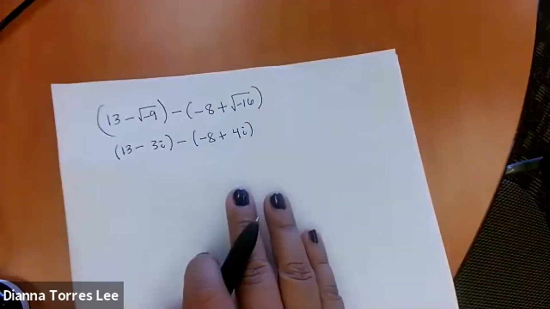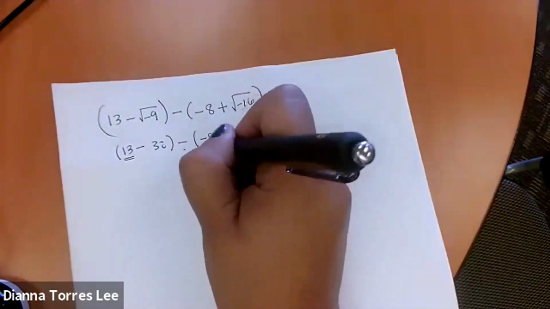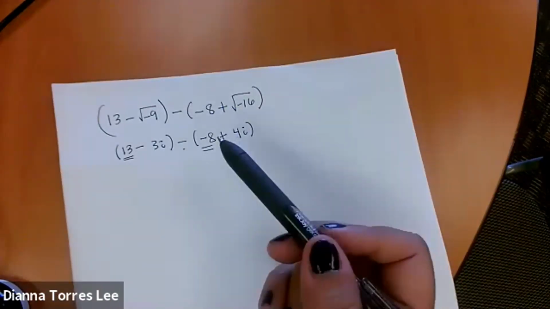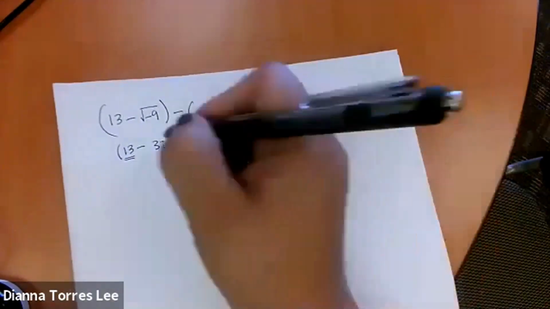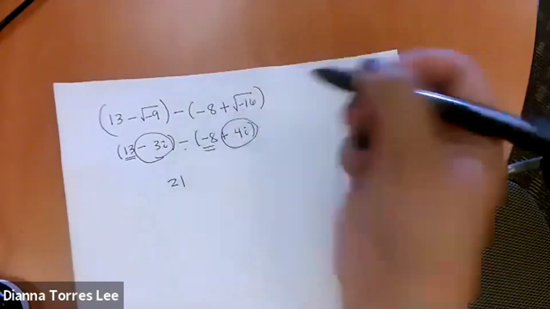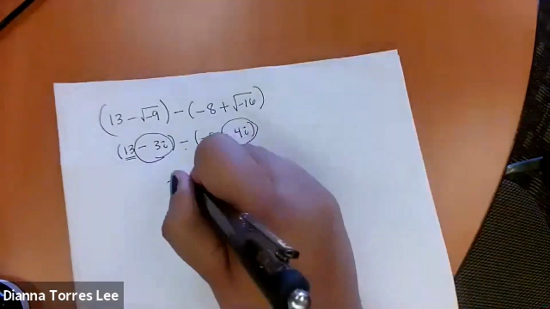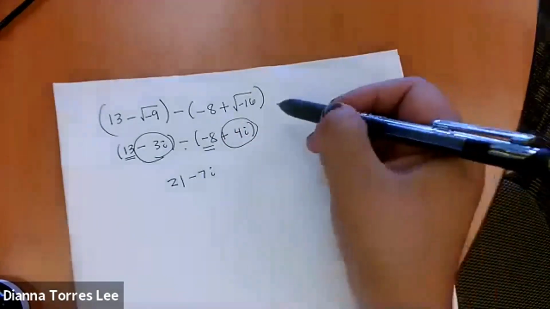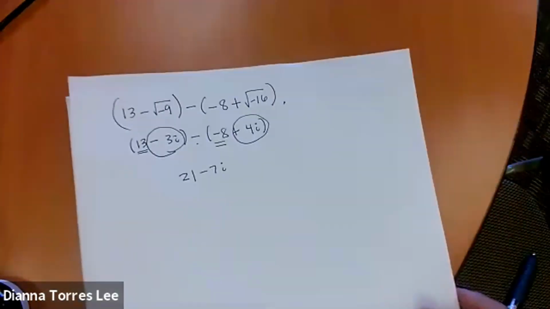And now I can combine them the way we talked about. So I have 13 minus negative 8. Well, 13 minus negative 8 actually turns into addition. 13 plus 8 would give me 21. And then I have these imaginary values, negative 3i minus 4i. Negative 3i minus 4i should give me negative 7i. And so this would be my result from this operation we were given here. So far, so good, hopefully.